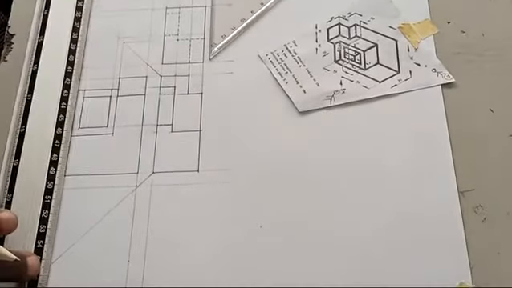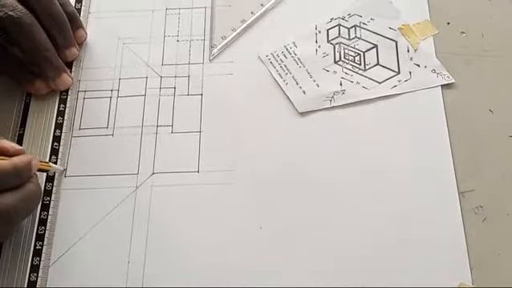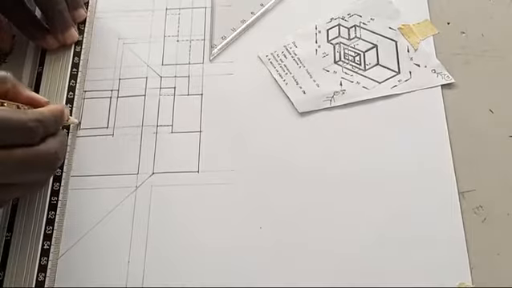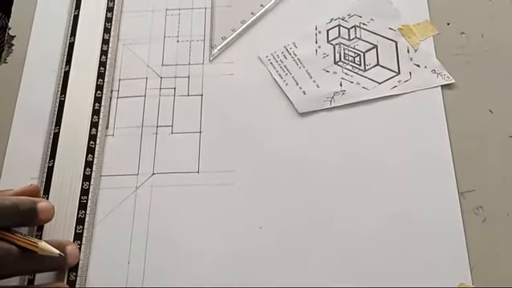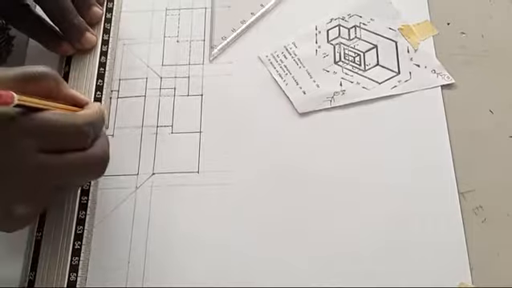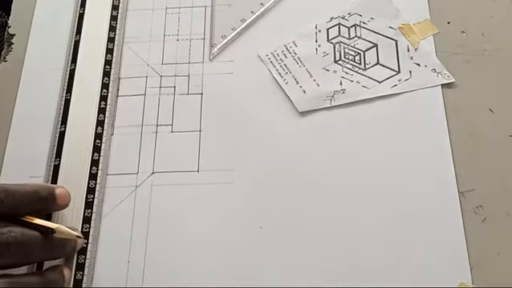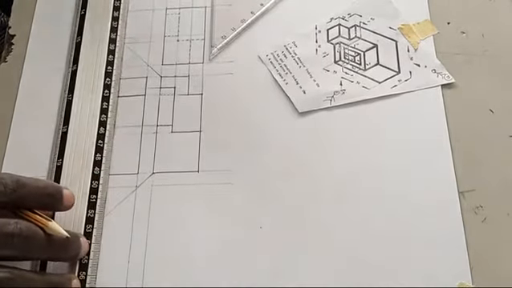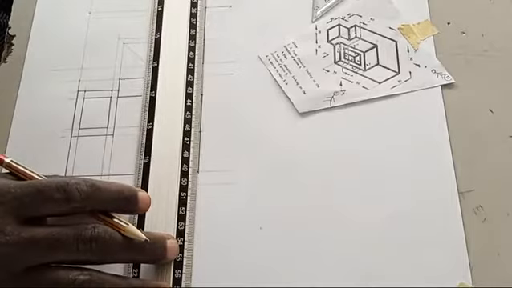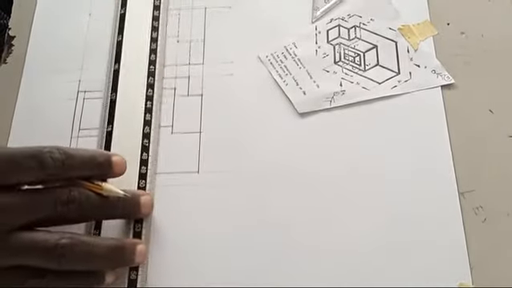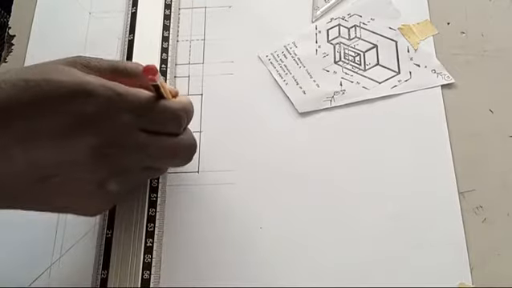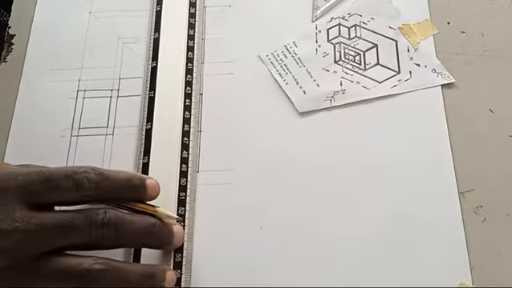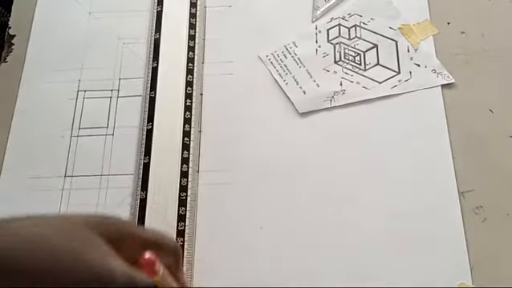So you can now transfer all the horizontal lines here. This one goes there. This one. This one. This one. You also transfer for the top. That is from the front elevation. Let's start from this. This. This. And we have that.